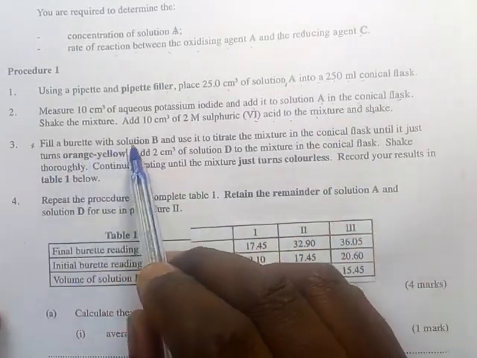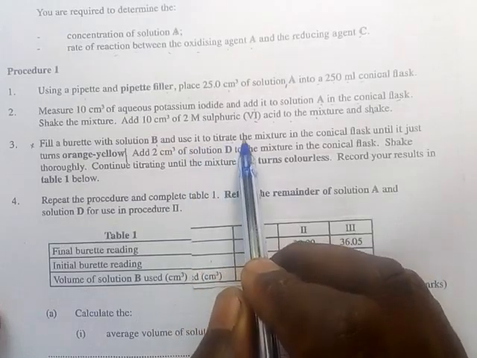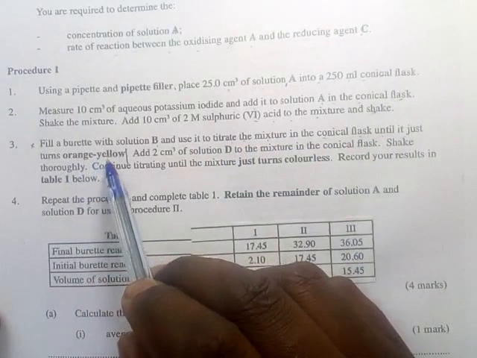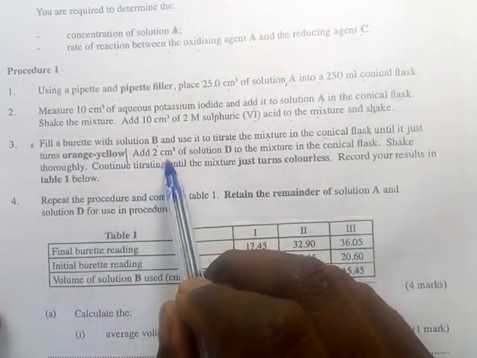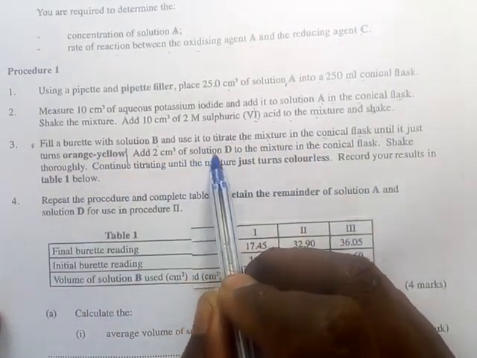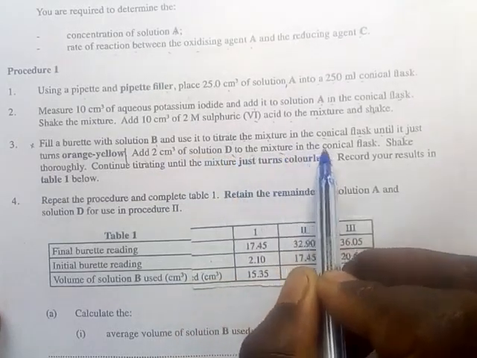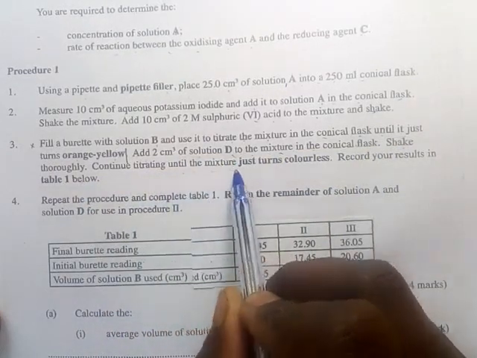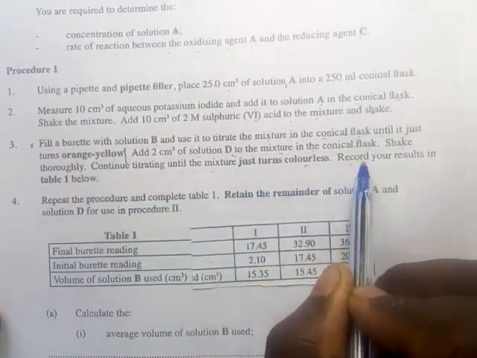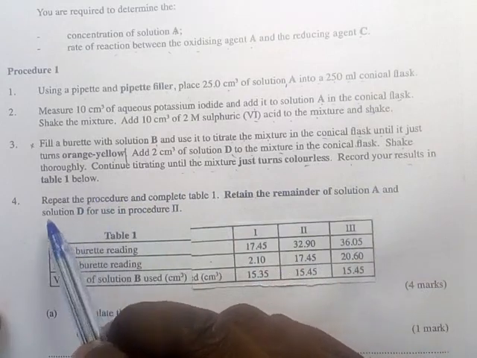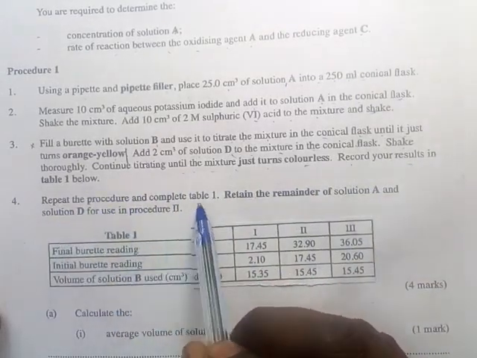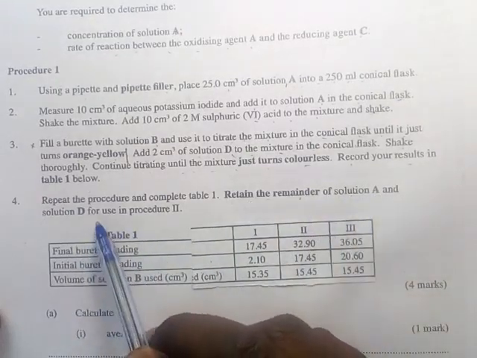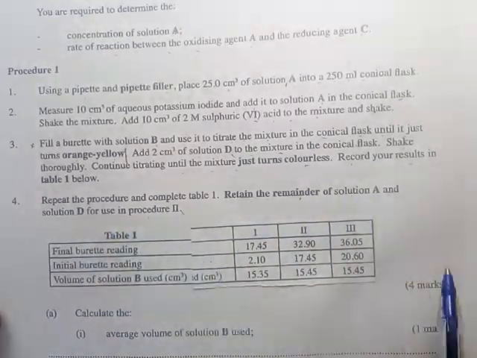Fill the burette with solution B and use it to titrate the mixture in the conical flask until it just turns orange yellow. Add 2 cm³ of solution D to the mixture in the conical flask. Shake thoroughly. Continue titrating until the mixture just turns colorless. Record your results below. Repeat the procedure and complete this. Retain the remainder of solution A and solution D for use in procedure 2.